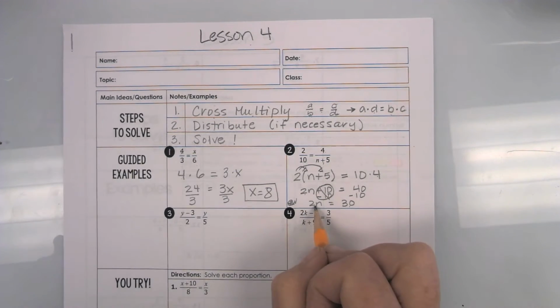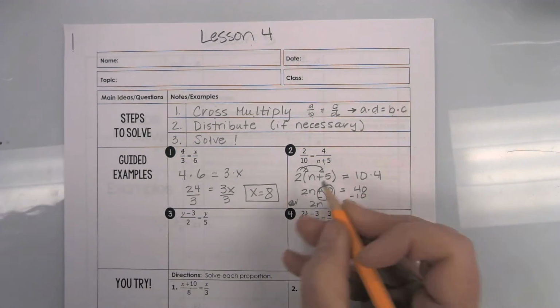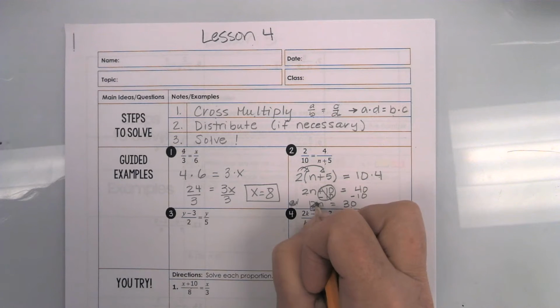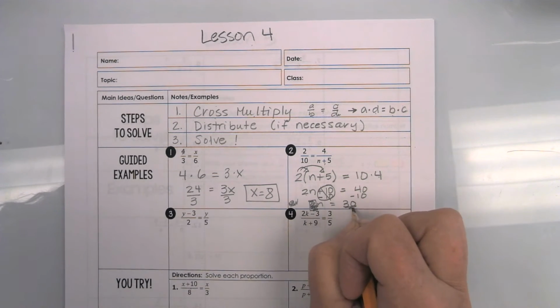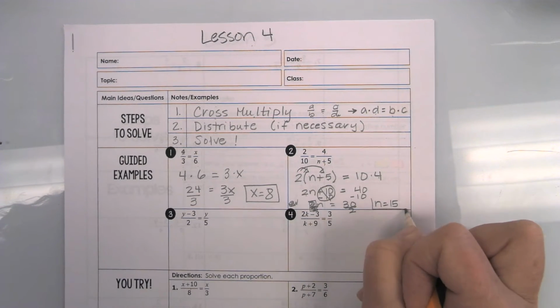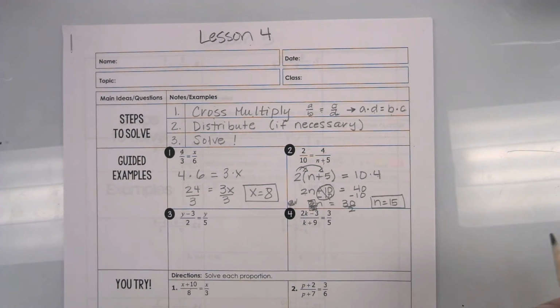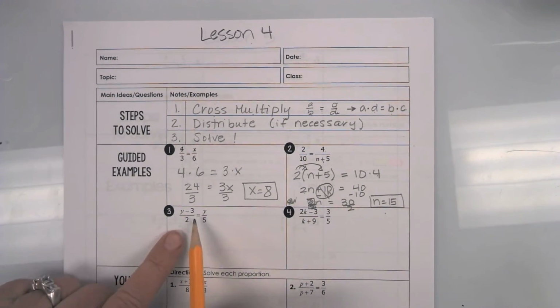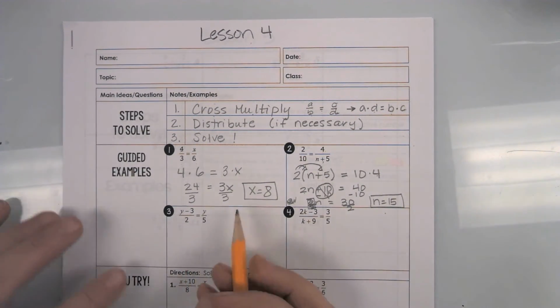Now I do need to make this coefficient a 1. So I'm going to divide by 2. That makes it a 1. Divide by 2, and I have n equals 15. I've got to write a little bit smaller so that I can fit everything in there. Okay, now let's go ahead and take a look at number 3.